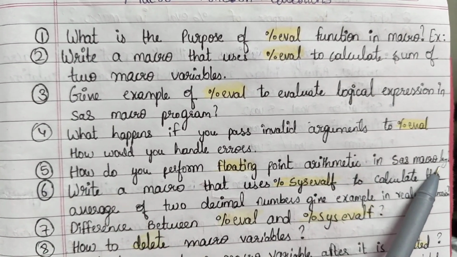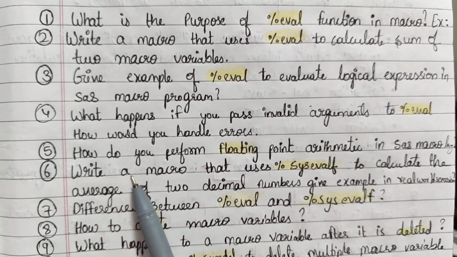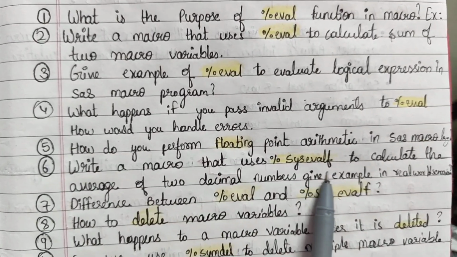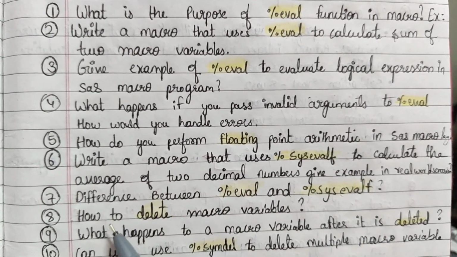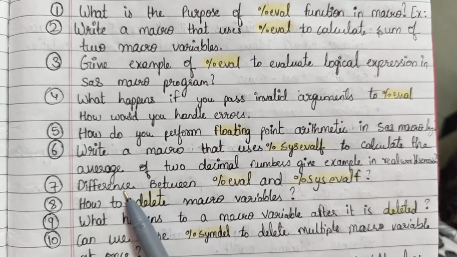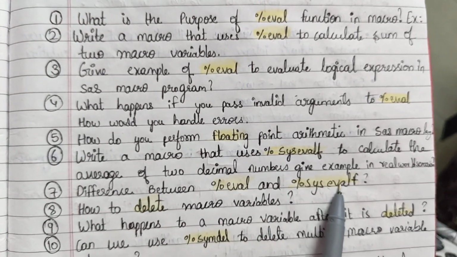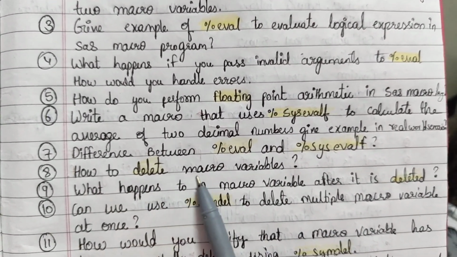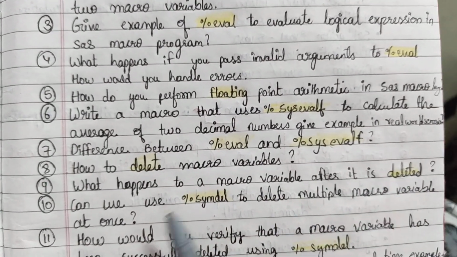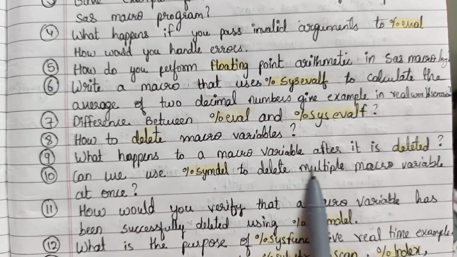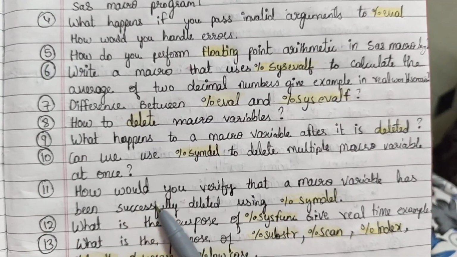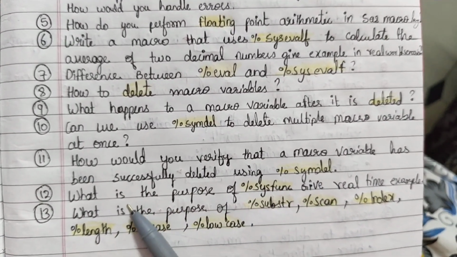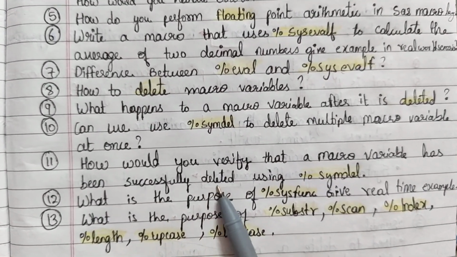How do you perform floating point arithmetic in SAS macro? Write a macro that uses %sysevalf to calculate the average of two decimal numbers. Give an example in a real-time scenario. What is the difference between %eval and %sysevalf? How to delete macro variables? What happens to a macro variable after it is deleted? Can we use %symdel to delete multiple macro variables at once? How would you verify that a macro variable has been successfully deleted using %symdel?